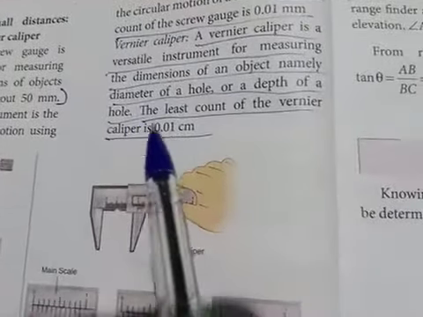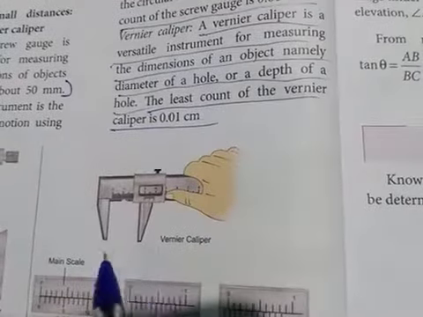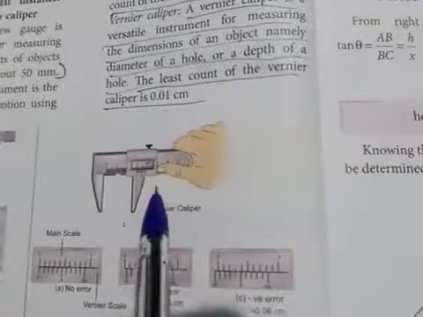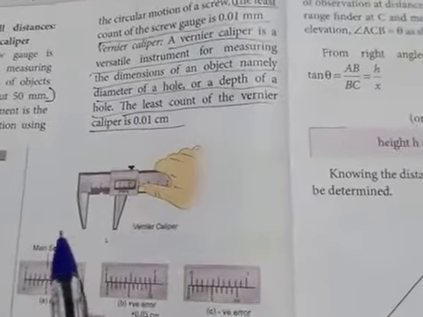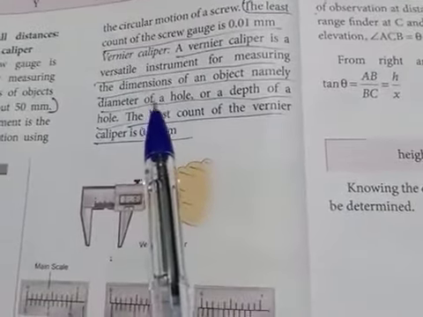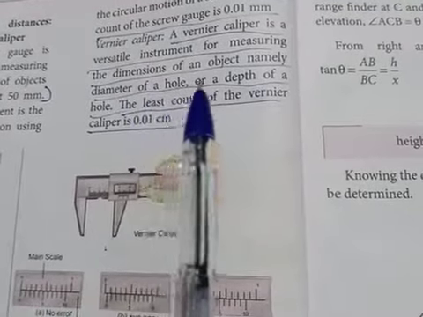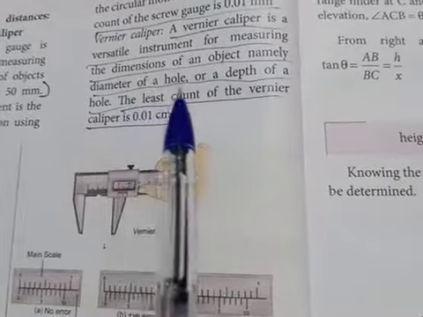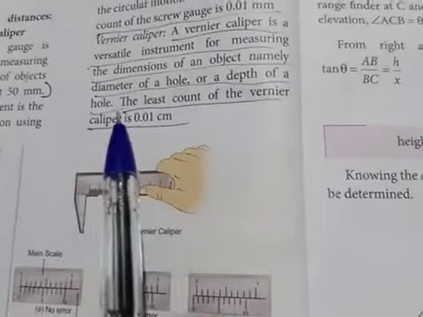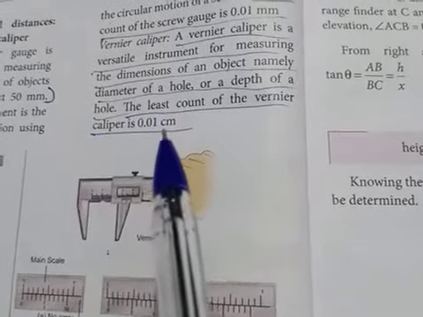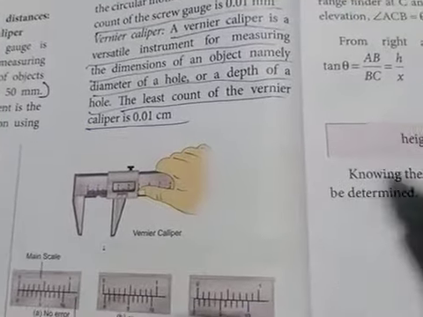And the next one is the Vernier caliper. You can see the diagram of the Vernier caliper here, along with the screw gauge diagram. We know that it is a versatile instrument for measuring the dimensions of an object, namely the diameter of a hole and the depth of a hole. The least count of the Vernier caliper is 0.01 centimeter.